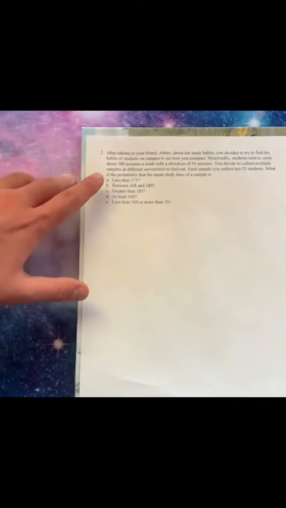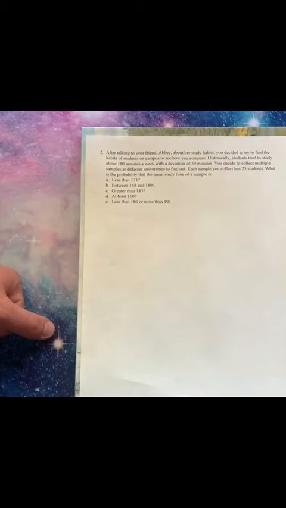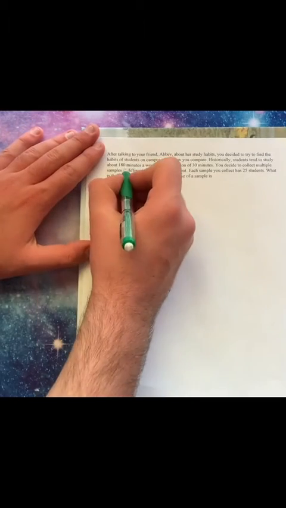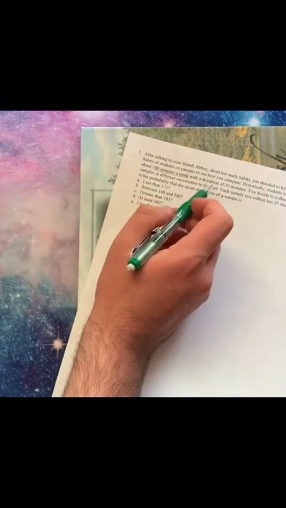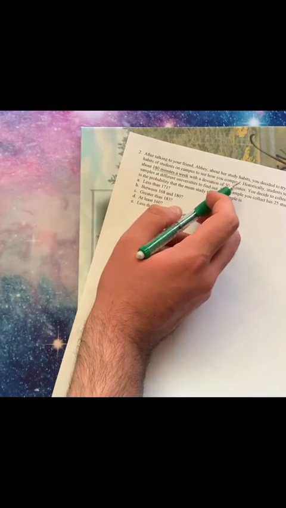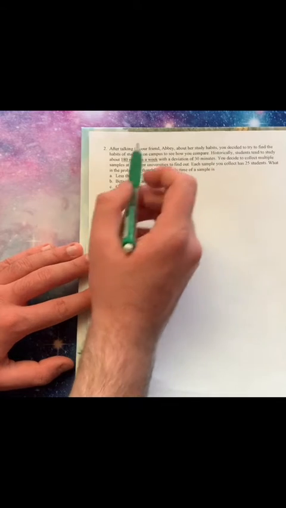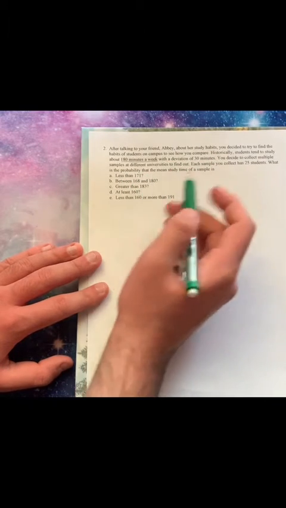All right, here we are, question 2. After talking to your friend Abby about her study habits, you decide to try to find the habits of students on campus to see how you compare. Historically, students tend to study about 180 minutes a week, with a deviation of 30 minutes. You decide to collect multiple samples at different universities.